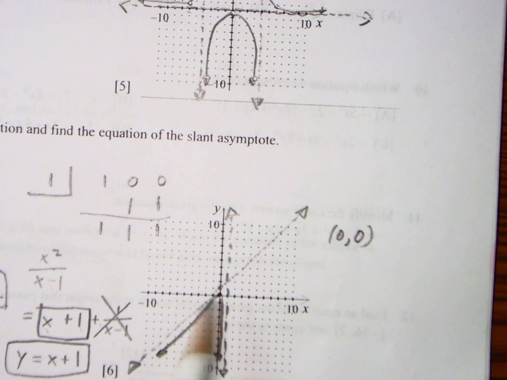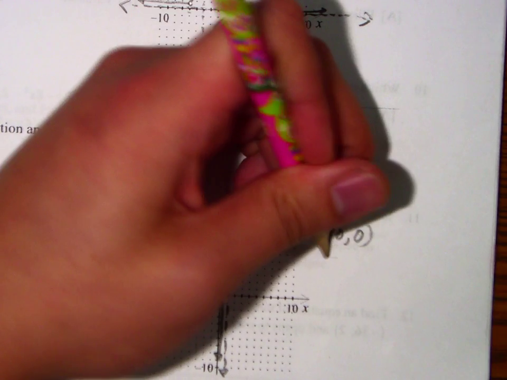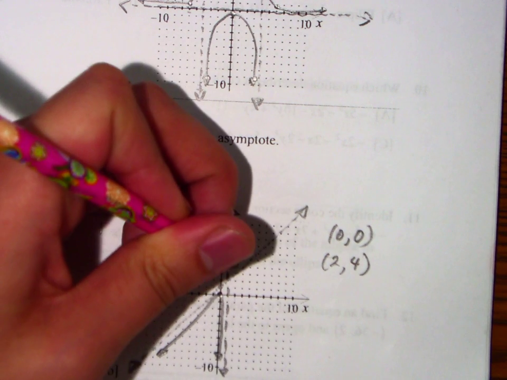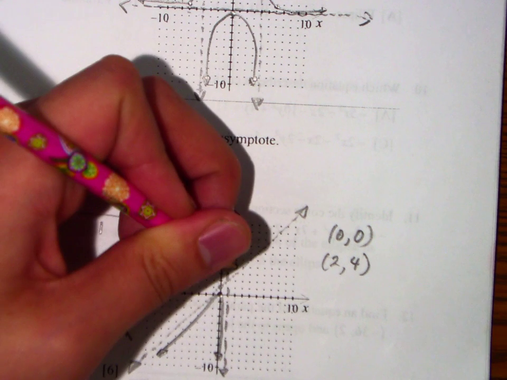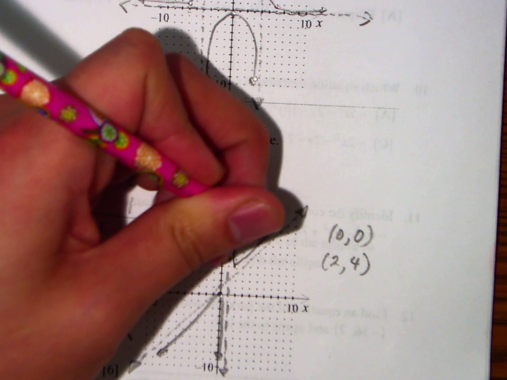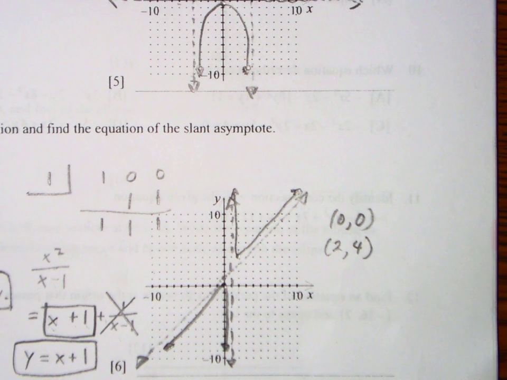That's going to be very similar on this side too. Let's pick a value. Let's pick 2. 2 squared is 4, so we have 4 over 2 minus 1, which is 1. So if x is 2, f of x is 4. So we have the point (2, 4). Again, it's going to get very close, but never touch it. Yes, rational functions look a little funky like that, but that's how they are. So pick some points. That's how you can know where the regions are going to be.